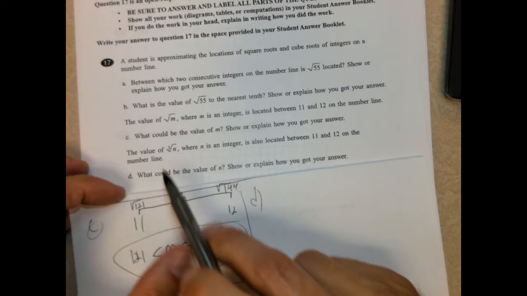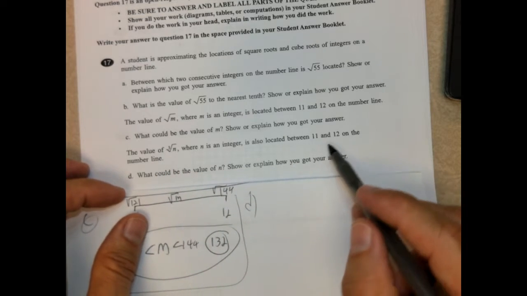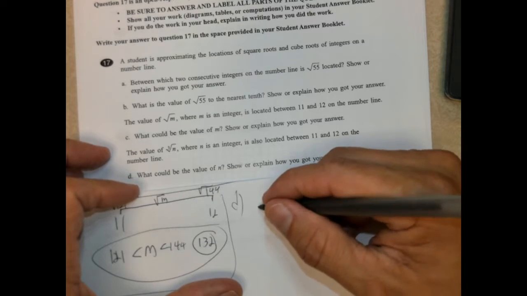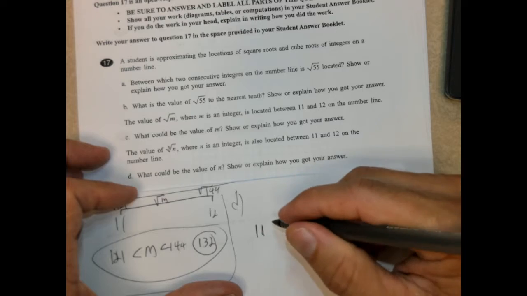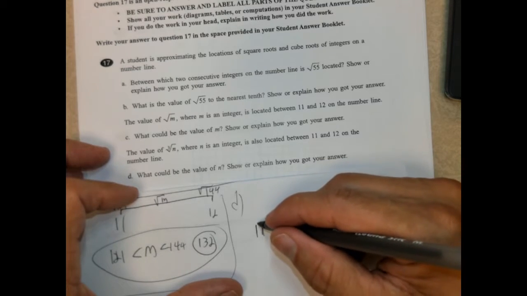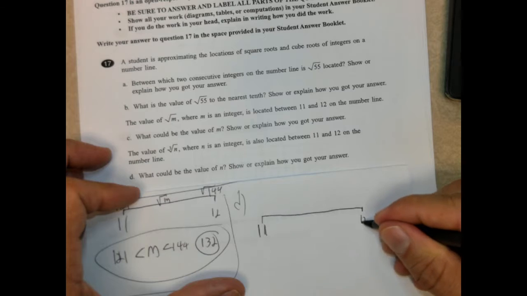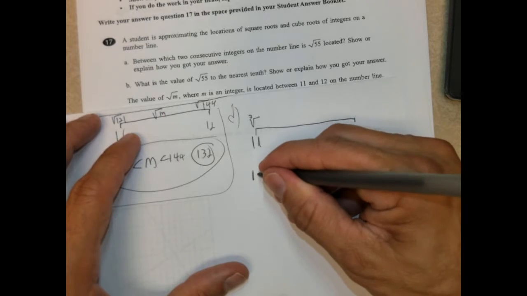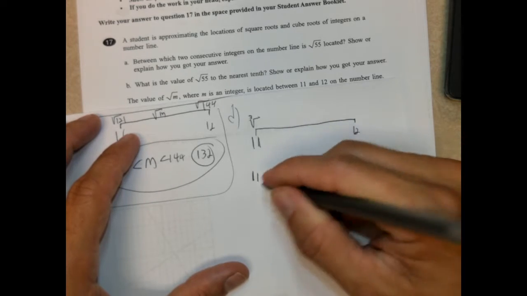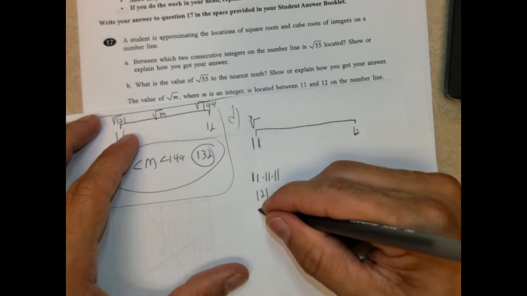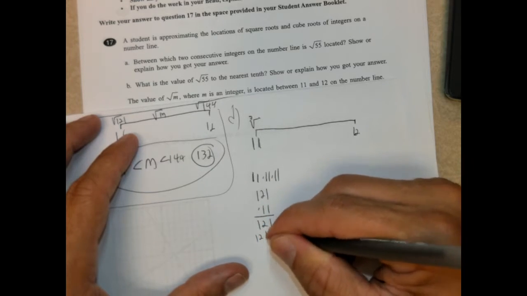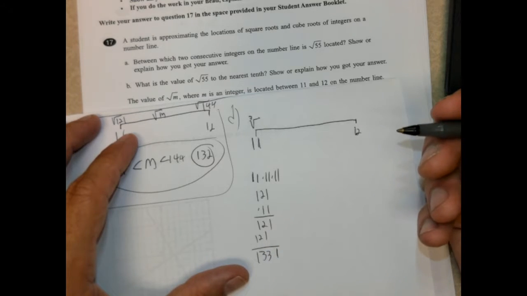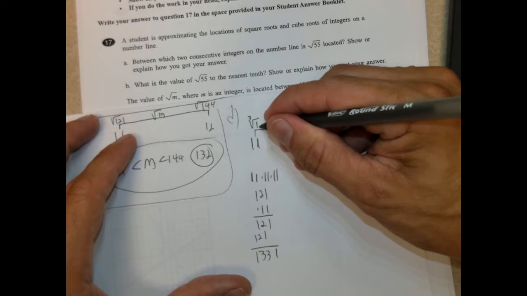In part D, the value of the cube root of n, where n is an integer, is also located between 11 and 12 on the number line. Okay, so cube roots. This is a little more difficult. This is going to require a little more multiplication. So the cube root of, I don't know what that is, to be honest. Let's figure that out. It's 11 times 11 times 11. We know 11 times 11 is 121. So 121 times 11 would be 1,331. Does that look right? Yeah, sure.